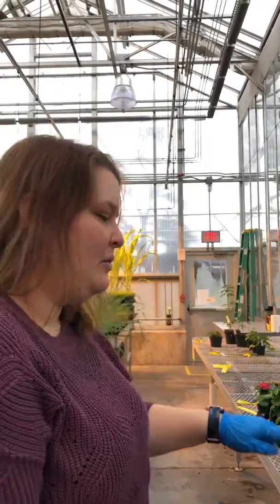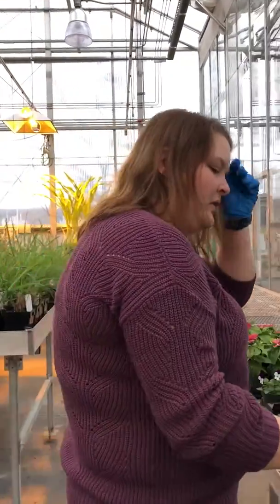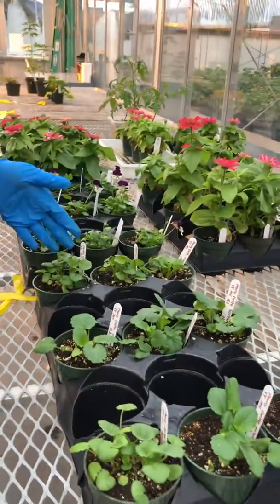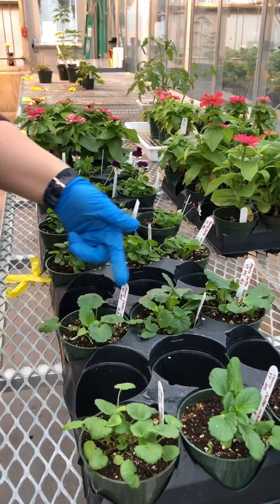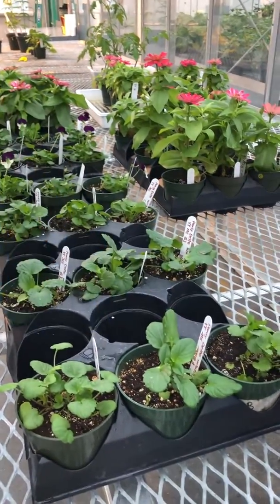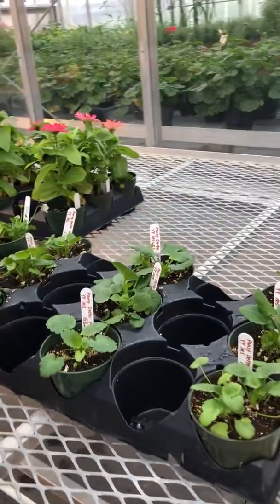So, second video, I wanted to show you guys the other groups of experiments that you did, where it's just various rates of gibberellic acid. So for this tray of pansies, we have the control on the left, 500 parts per million of gibberellic acid in the middle, and then 1,000.